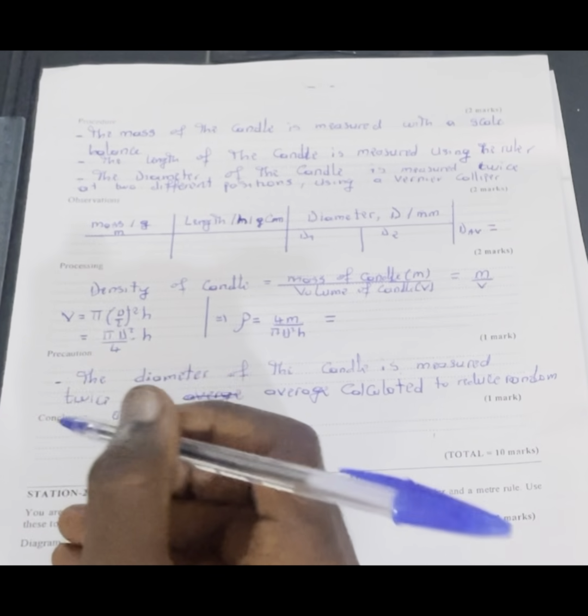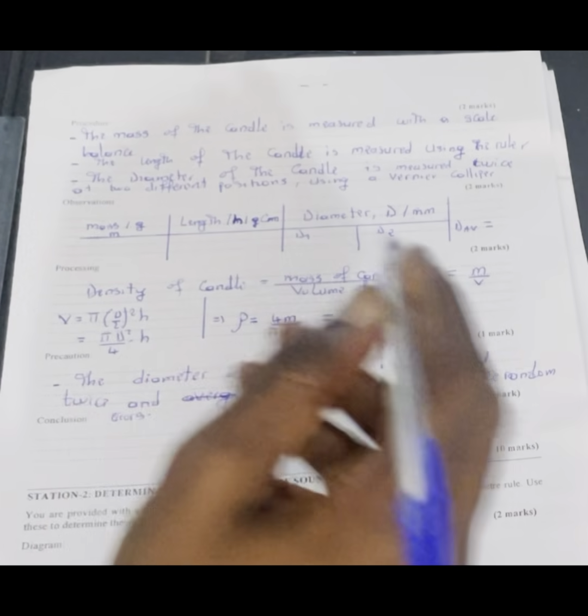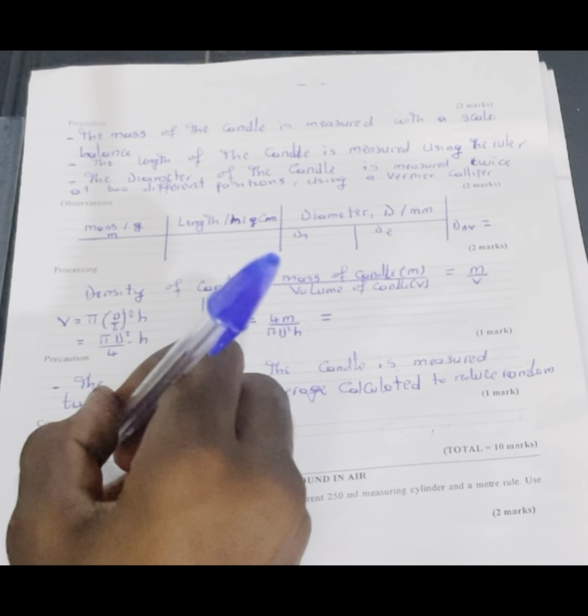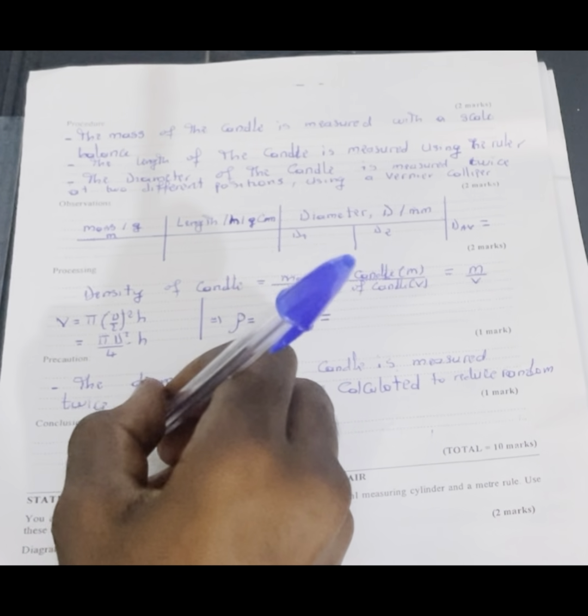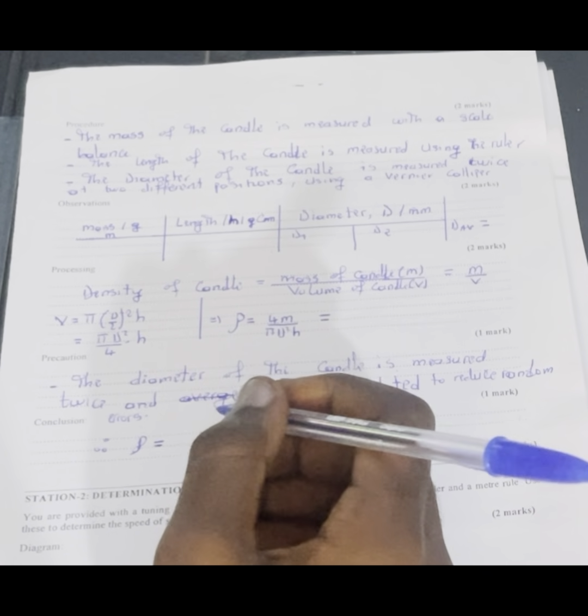So that is it. Then for the conclusion you write density. So therefore density equals to, that will be the conclusion.